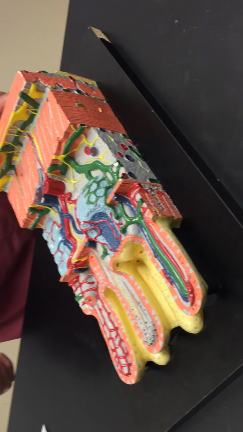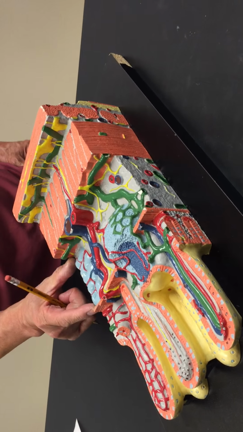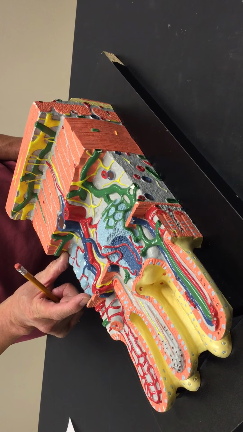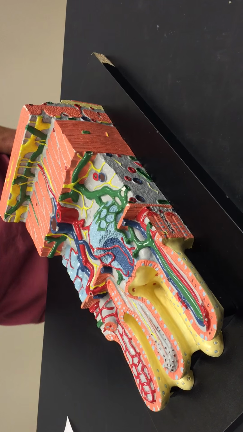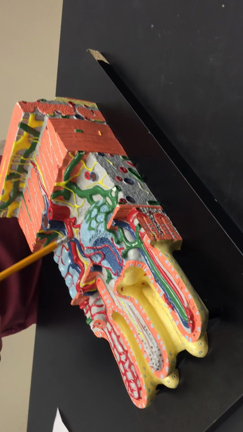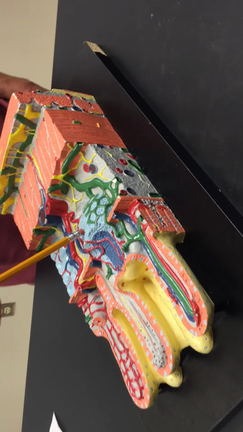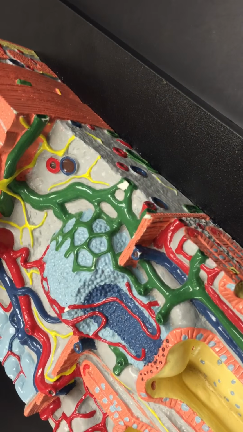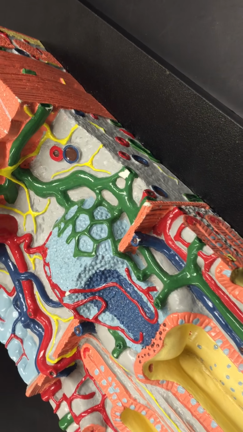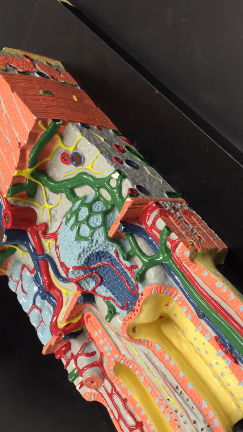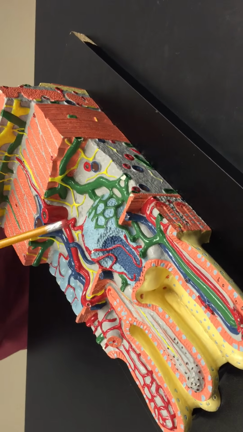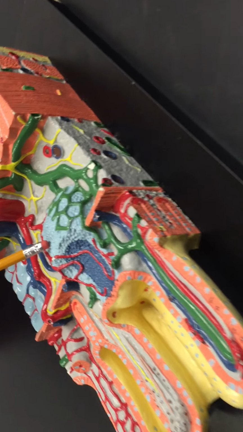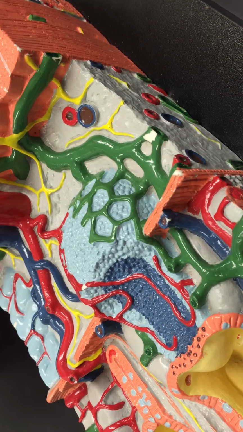And then this one, submucosa. In the submucosa, you're going to see the main body of the lymph nodule. That's what this is. You can also refer to it as lymph follicle. Follicle and nodule are used interchangeably. And you can also refer to this as MALT, M-A-L-T, mucosa-associated lymphoid tissue.